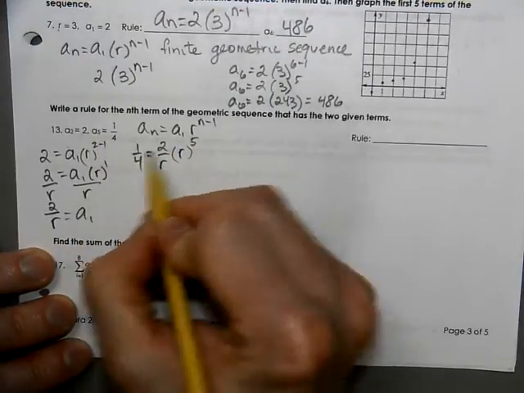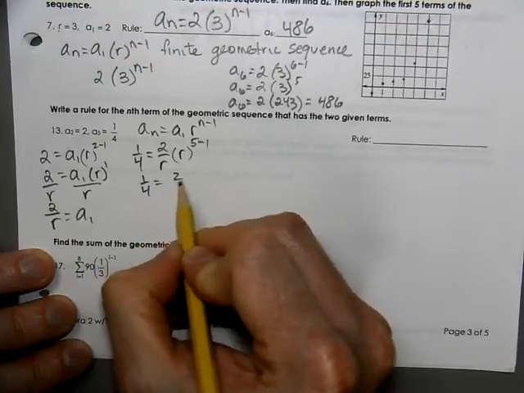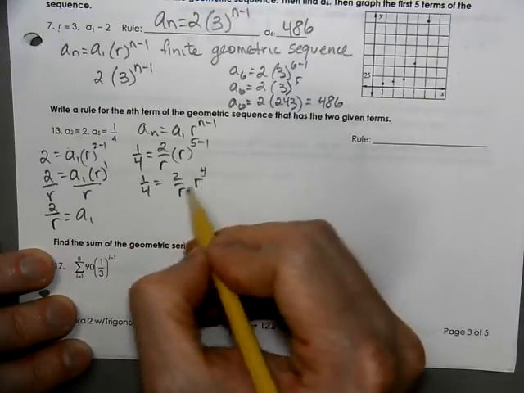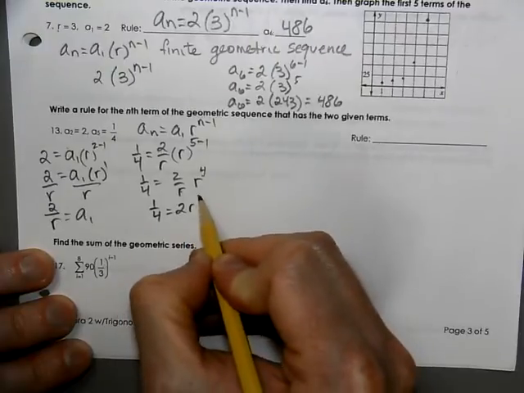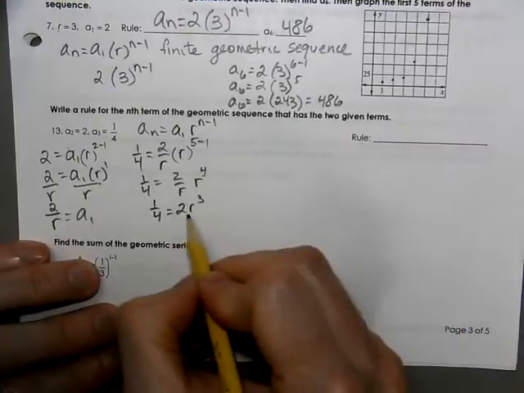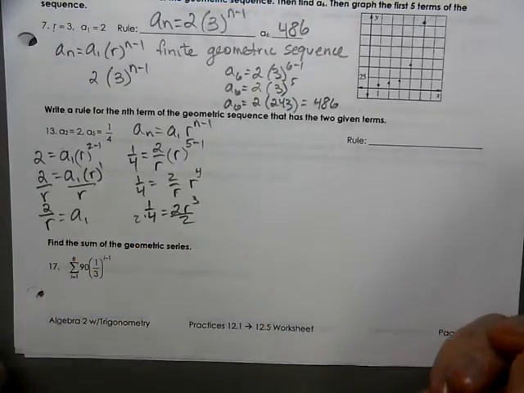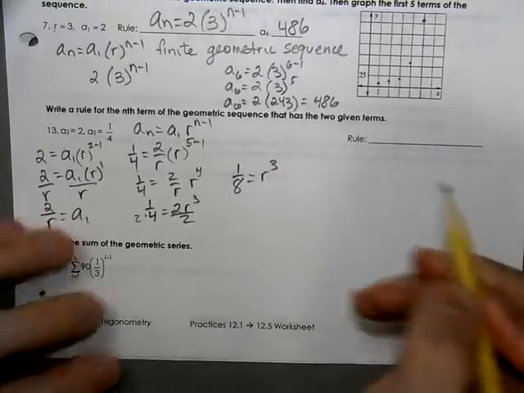The fifth term gave us that 1/4. So we can reduce the r's. So that's r cubed. Now when we divide by 2, we're actually putting the 2 down with the 4. So that gives us 1/8 equals r cubed.